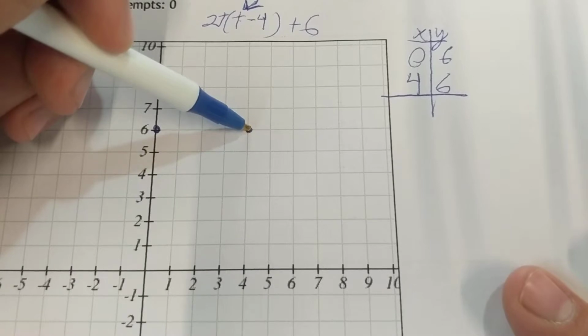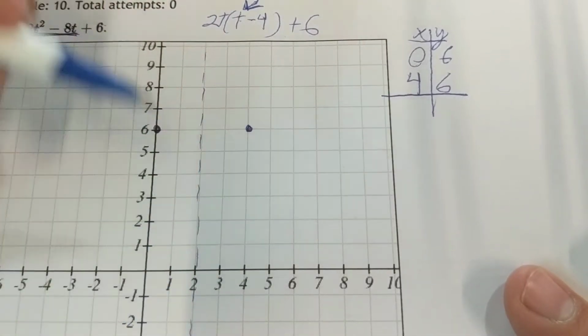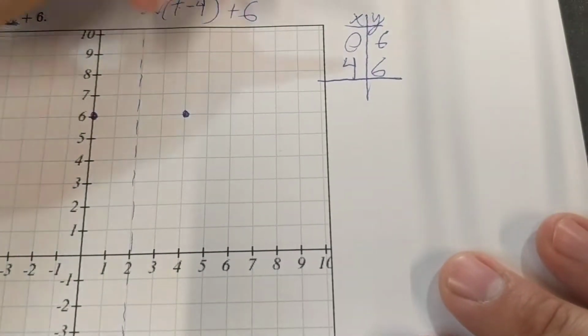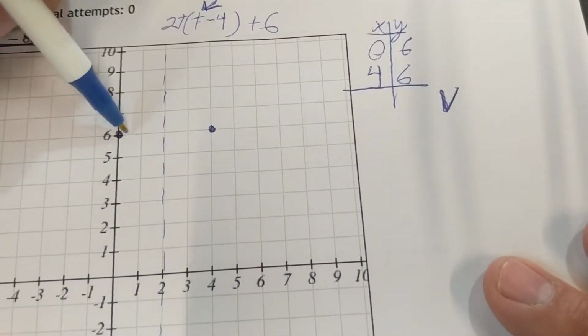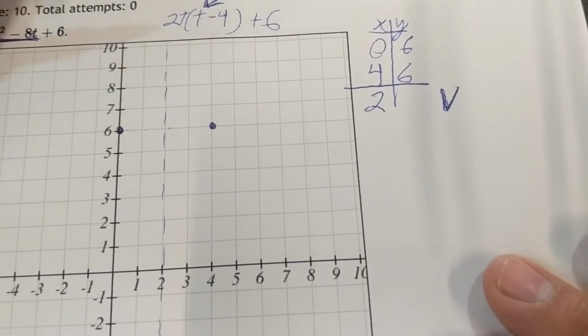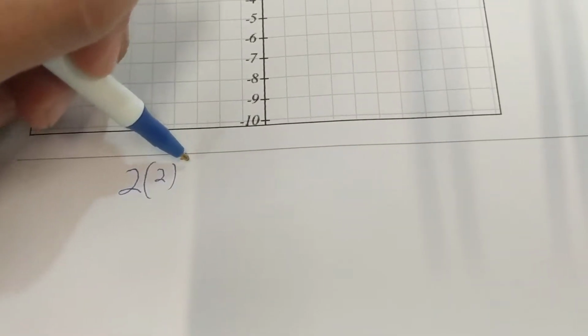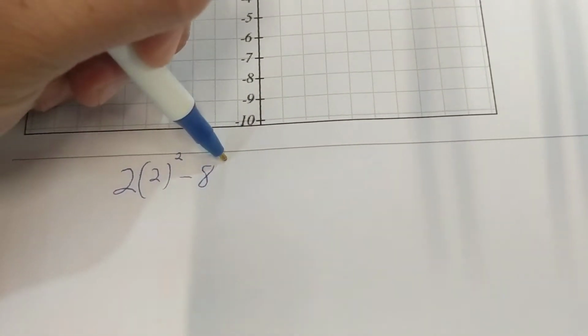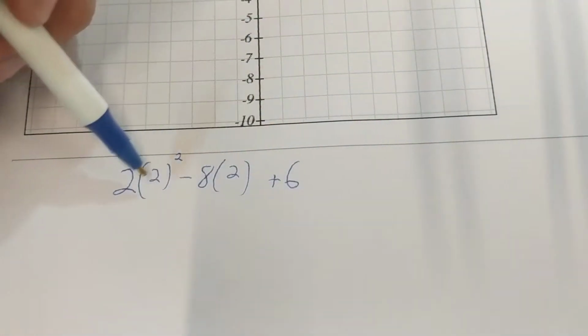And then right between the two of them, we'll find our line of symmetry, our axis of symmetry. And that'll tell us where the vertex will be hiding. So if we're shooting for the vertex, that's halfway between the two of them, and that's going to be at 2 steps over. So we say the x value is at positive 2, and we'll figure out the y value by algebra. If we put a 2 into the function, what's that going to look like? 2 times 2 squared minus 8 times 2, and then plus 6. Let's see what that does.